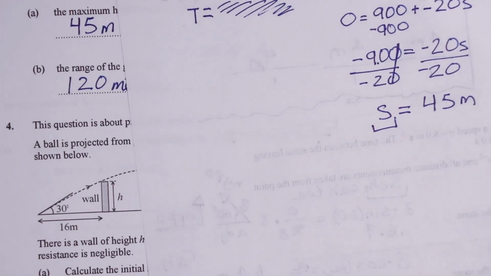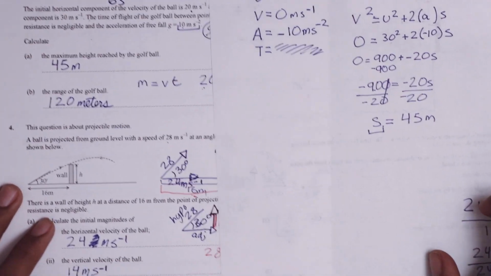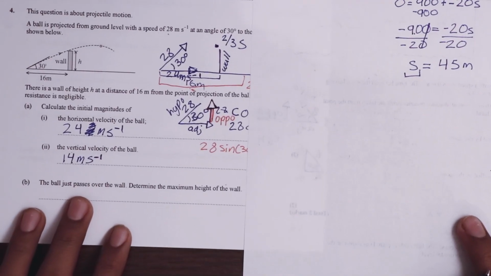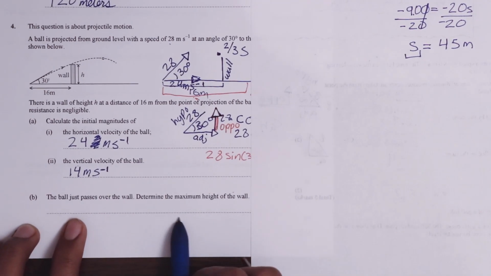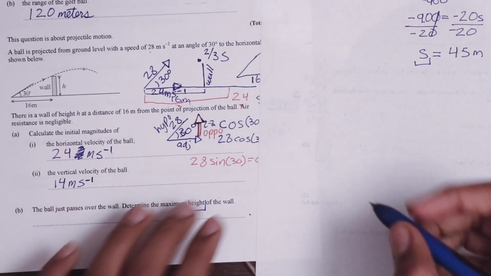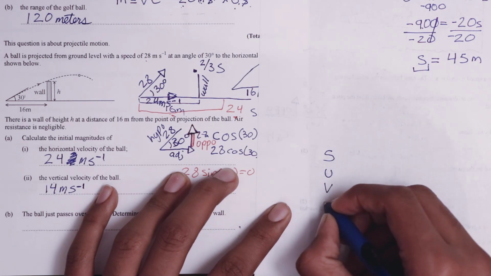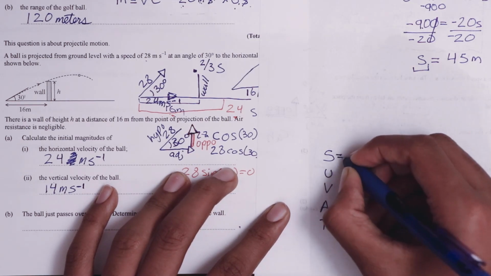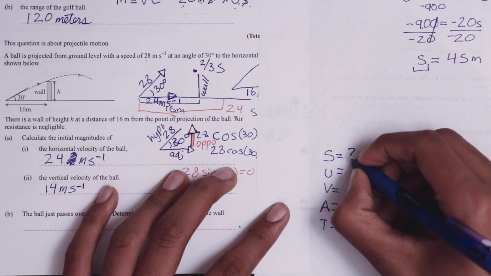So let's see what we have. The ball just passes over the wall, determine the maximum height. We're trying to find the height. We're trying to find S. So, SUVAT. S, that is what we're trying to find.